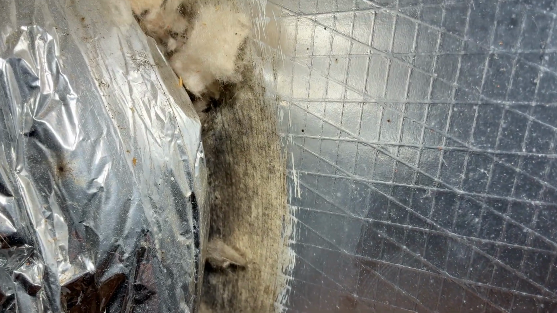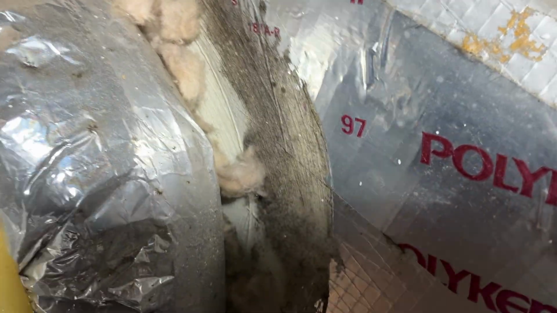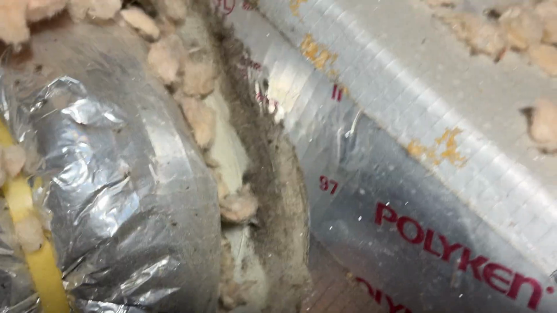I'm trying to get a good light here. More mold. Interesting. It shouldn't be like this. The tape is supposed to go all the way to the main square duct. Same here. But still, I don't think that's what caused the bad smell.